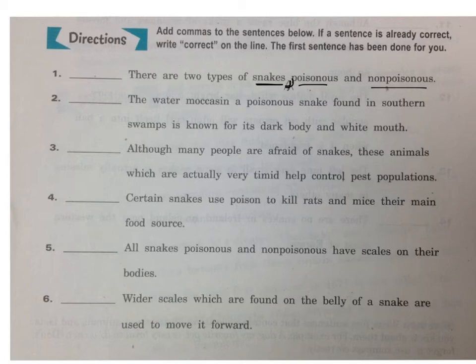Let's look at number 2. The water moccasin, a poisonous snake found in southern swamps, is known for its dark body and white mouth. Now there is a phrase that we need to set apart with commas. I think it has to do with this water moccasin. The water moccasin, comma, because we're going to explain a little bit about this. A poisonous snake found in southern swamps, comma, is known for its dark body and white mouth. So we would add commas there.